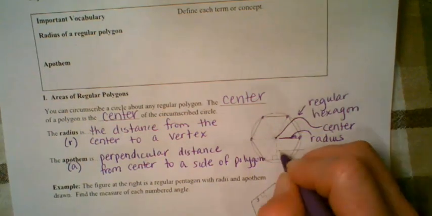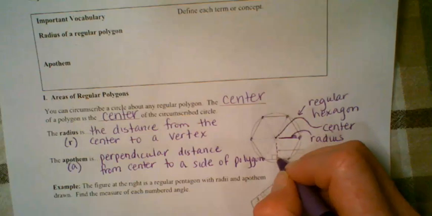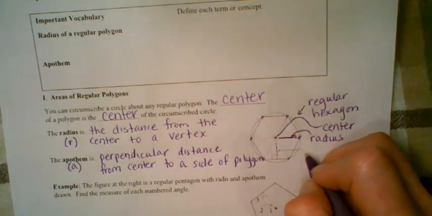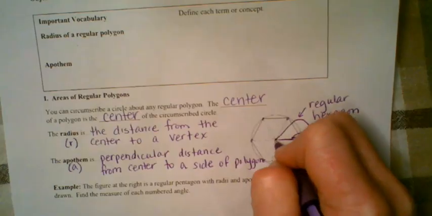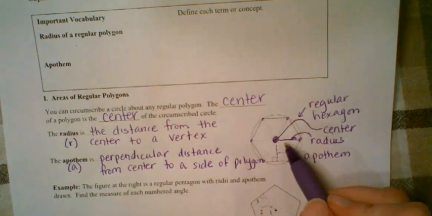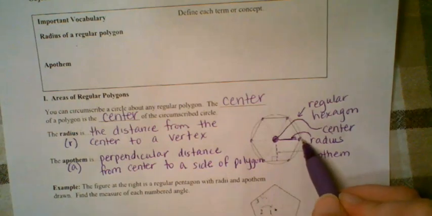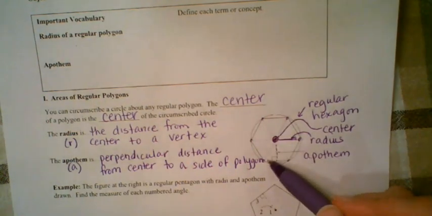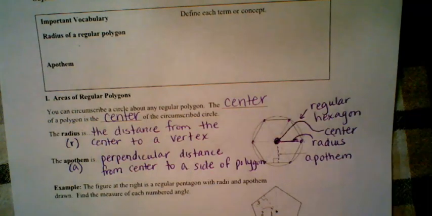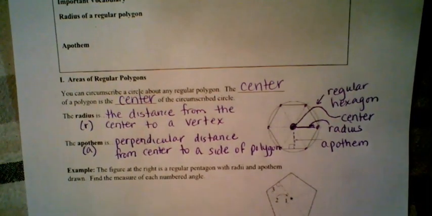And this line here that connects to the side perpendicular, that is the apothem. Okay, so you have center in the middle. The radius goes all the way to the outside vertex, which also connects to the outside of the circle. And the apothem connects from the center to a side of the polygon. So the apothem does not go to the outside of the circle.